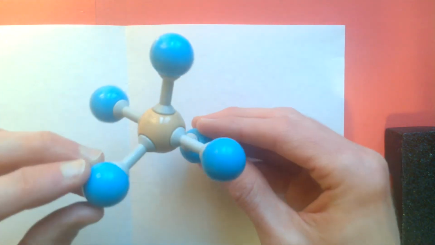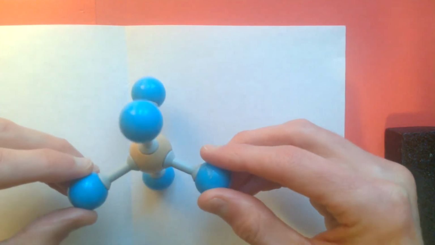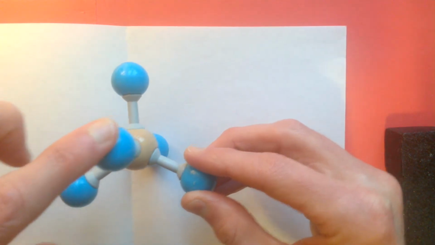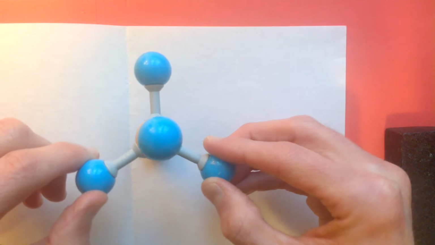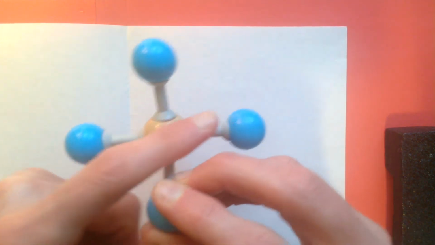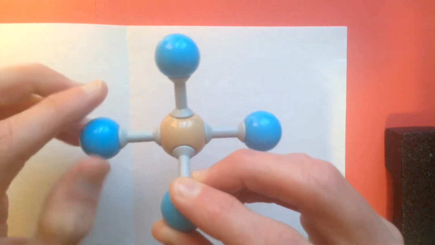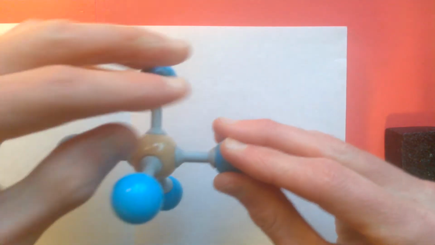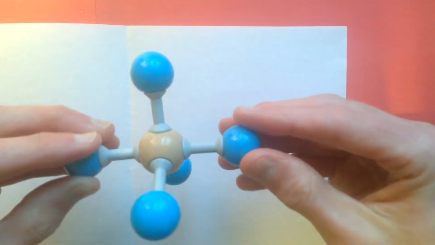Can you see all that around there? Okay, so I'm going to hold it straight like this, and you look straight down through here. Notice that this blue and the one there on the bottom are in a straight line. See that straight line straight across there? Those angles you can pretty much see are 90 degrees. The angle between this and this one, this and this, 90 degrees.